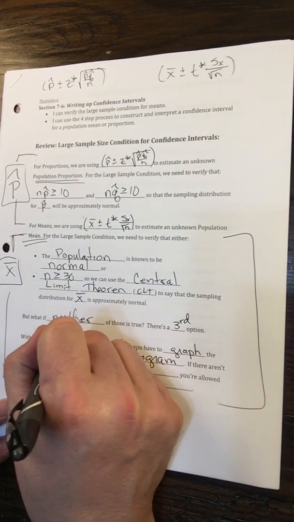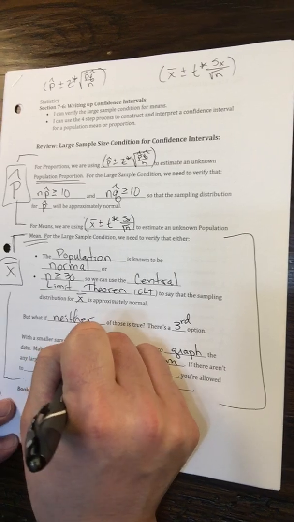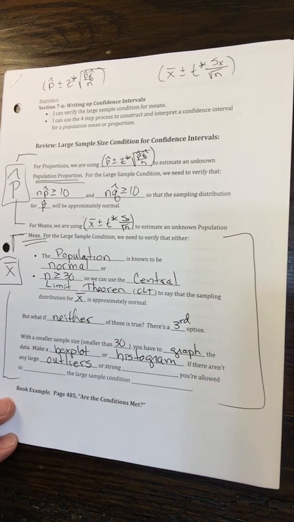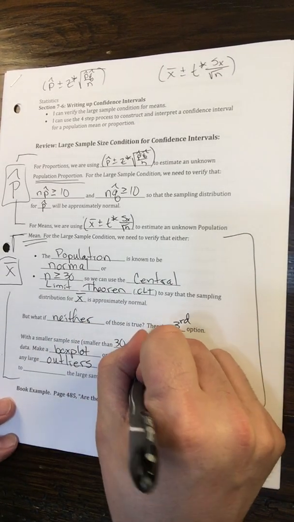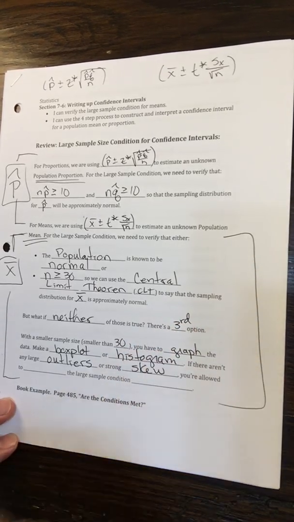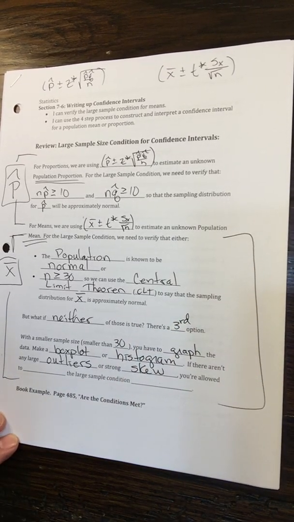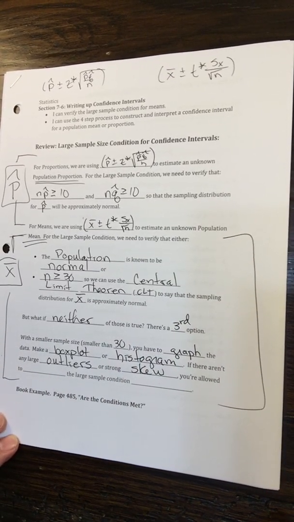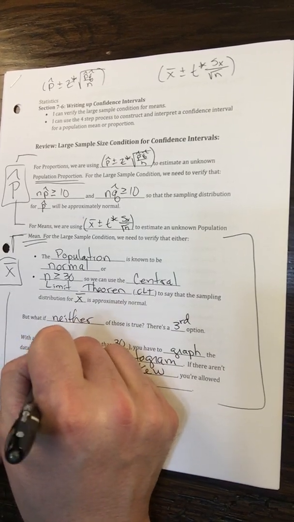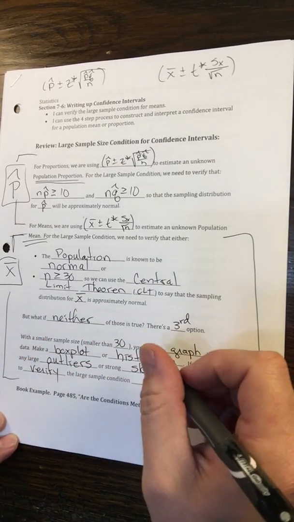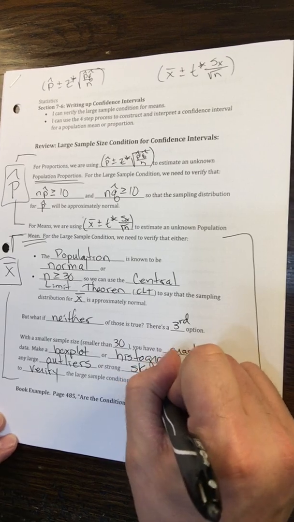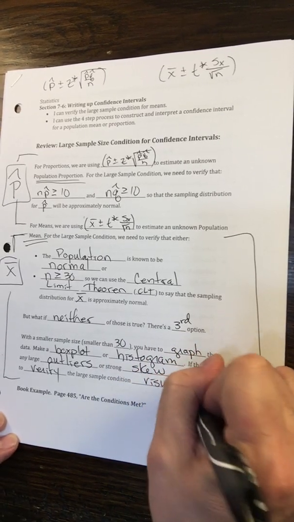If there aren't any large outliers, if you see big outliers, shut it down, dumpster fire. Or strong skew. If you see strong skew, shut it down. Some skew is okay. Strong skew or outliers, shut it down. You're allowed to verify the large sample condition visually.